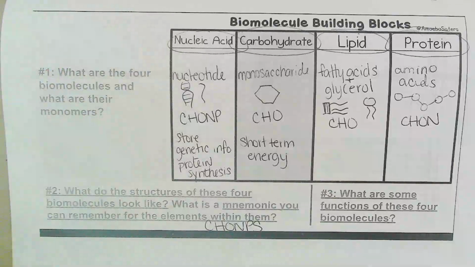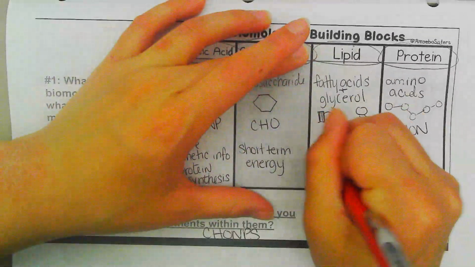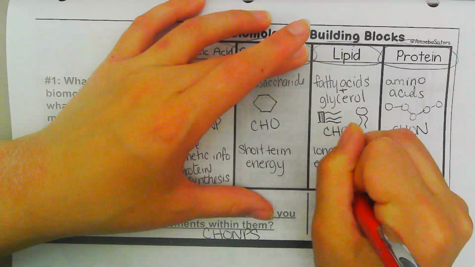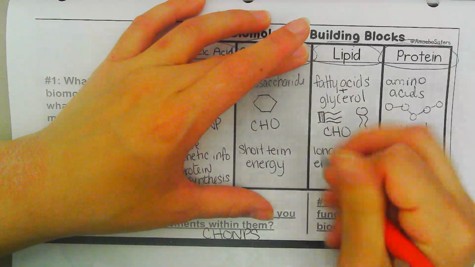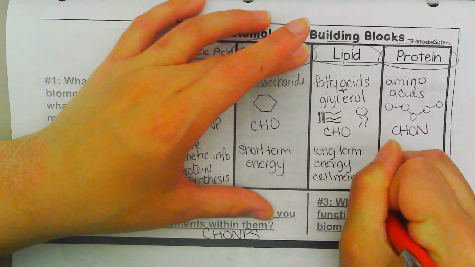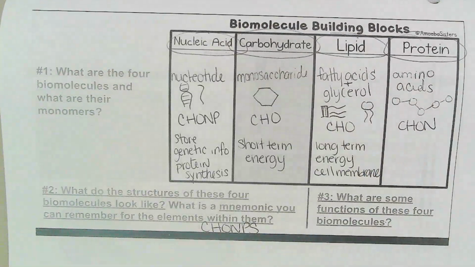And a lipid gives you long-term energy. They're also a big part of that cell membrane. Okay. What about a protein?